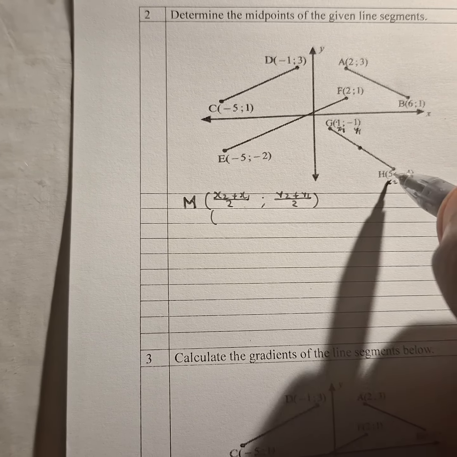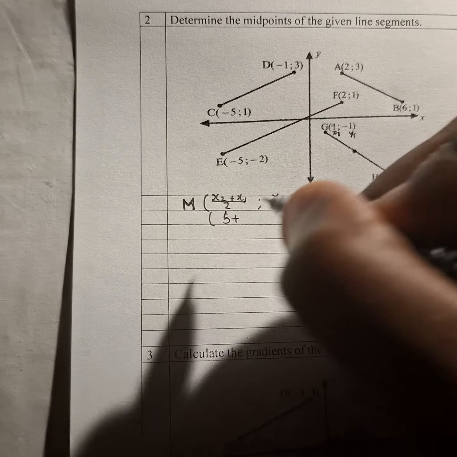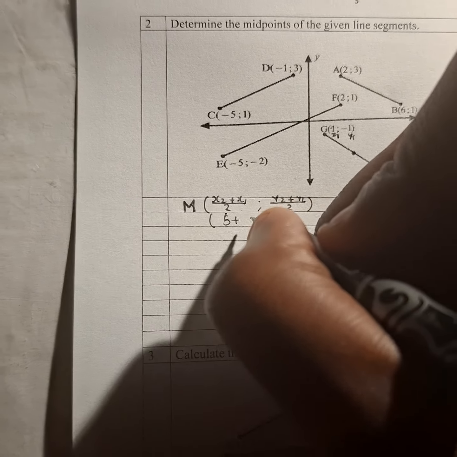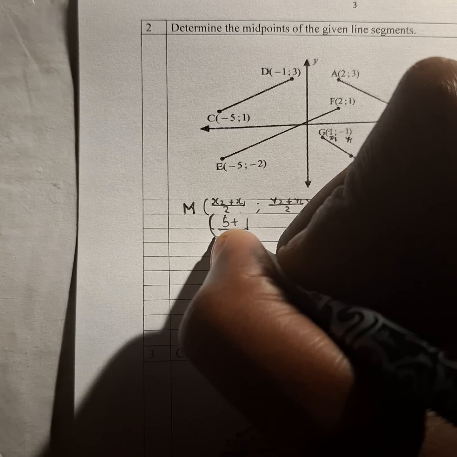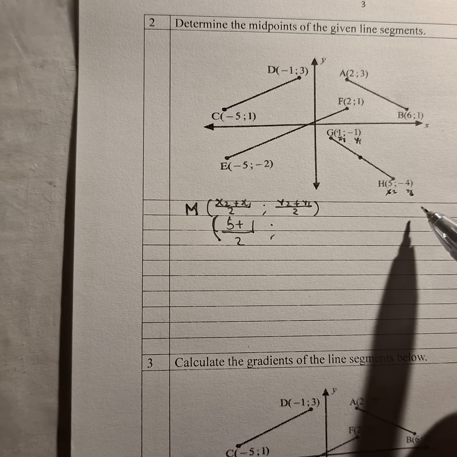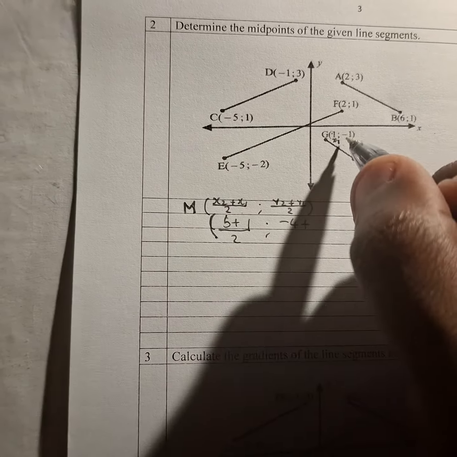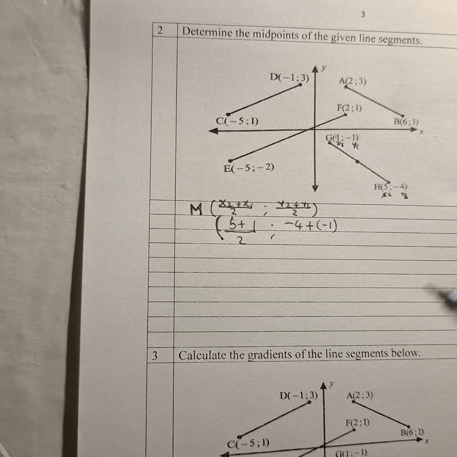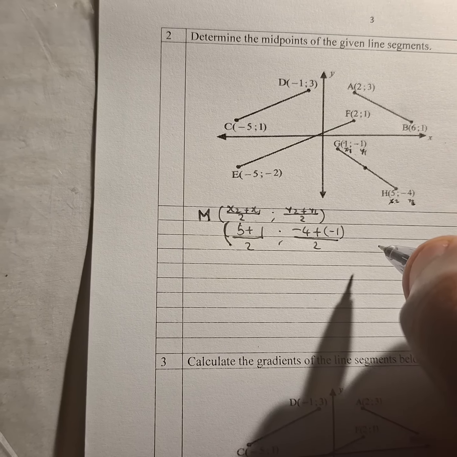So x2 is 5 plus 1, over 2. Then the y coordinate is negative 4 plus negative 1, over 2. Right, very important.